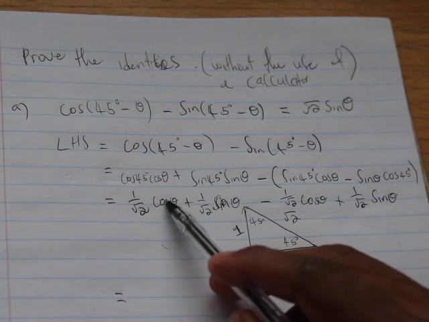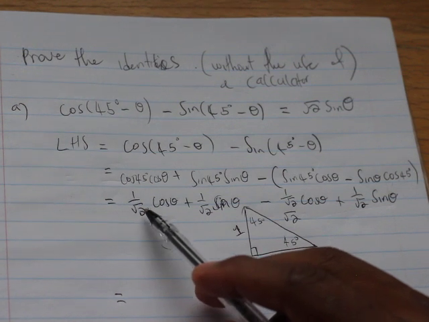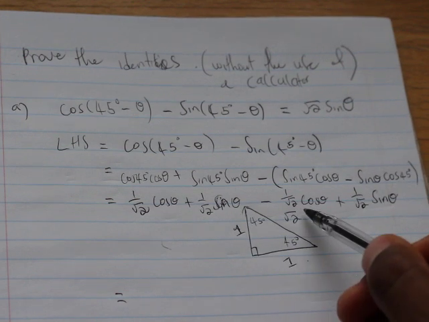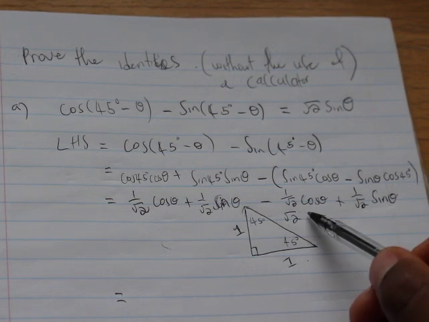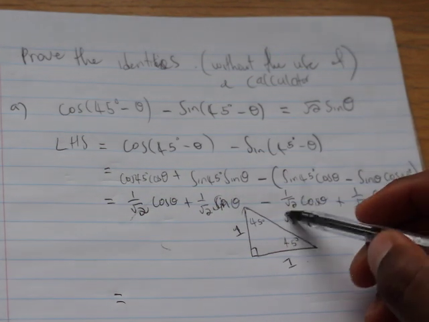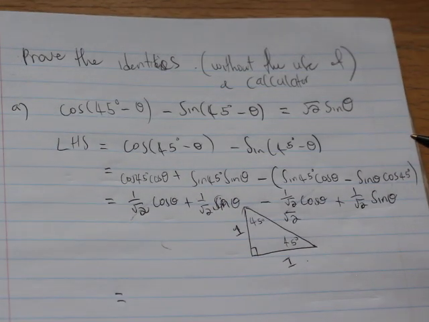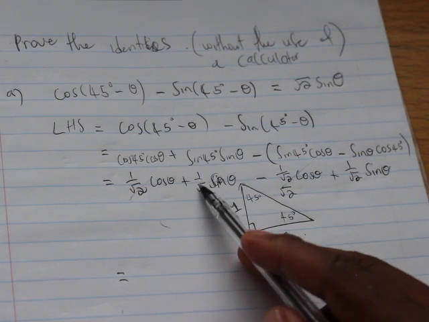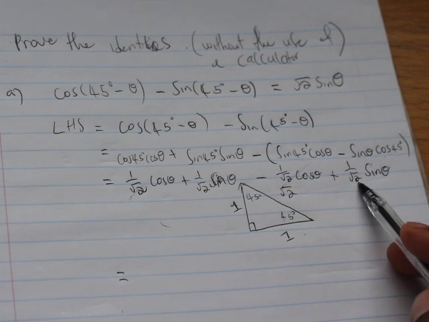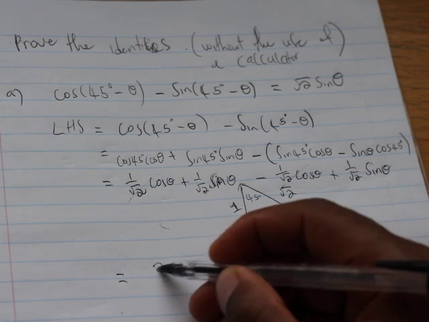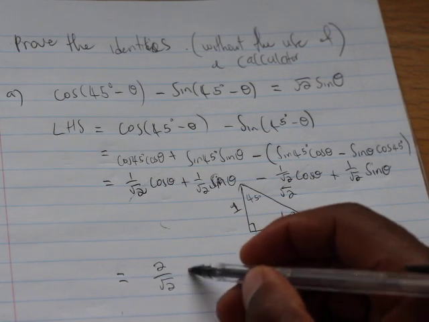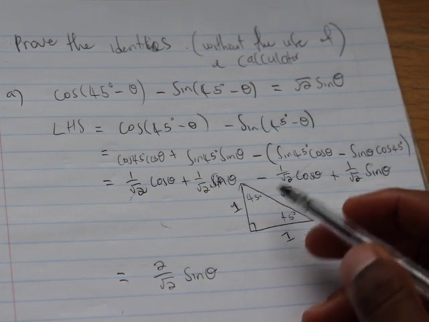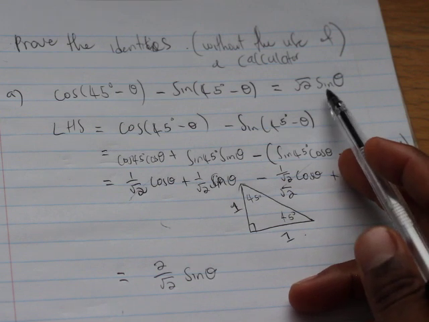You can see that here there's a plus 1 over root 2 cos theta minus 1 over root 2 cos theta. So those two, they cancel out. So what we're going to be left with is the sum of 1 over root 2 and 1 over root 2, which is going to be simply 2 over root 2 the sine of theta. But this doesn't look like that.